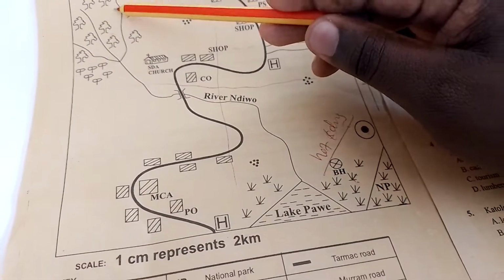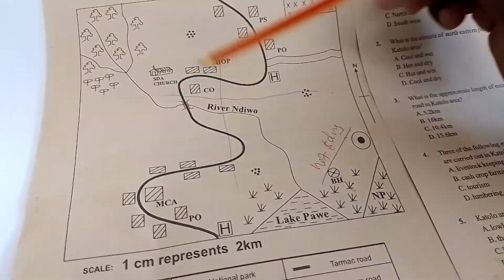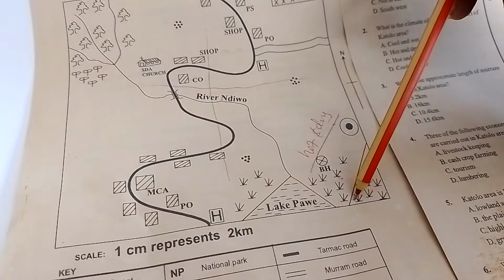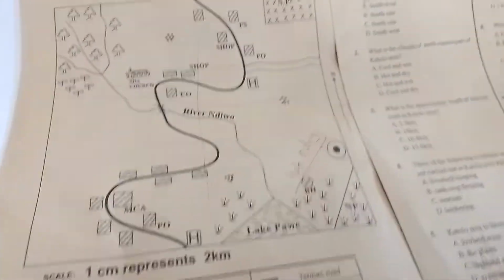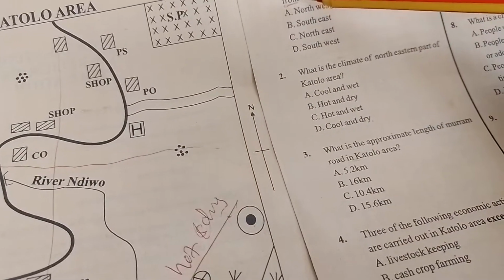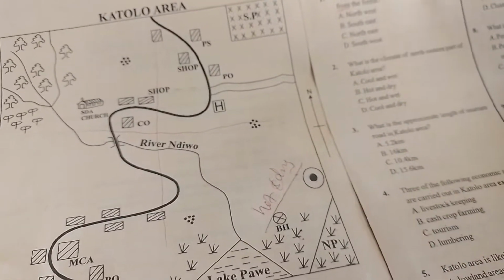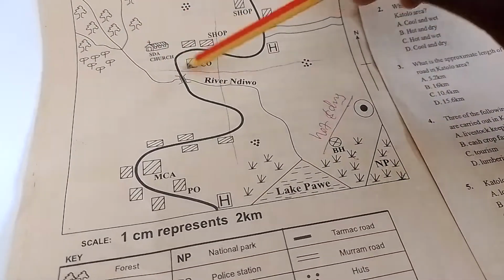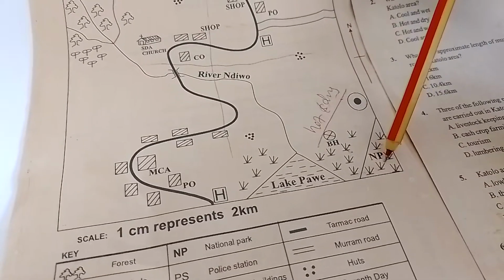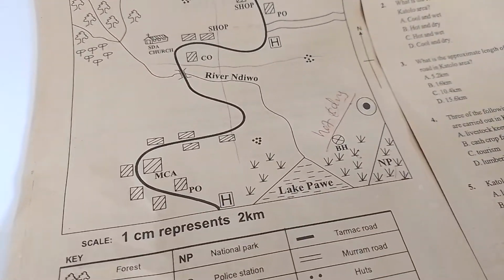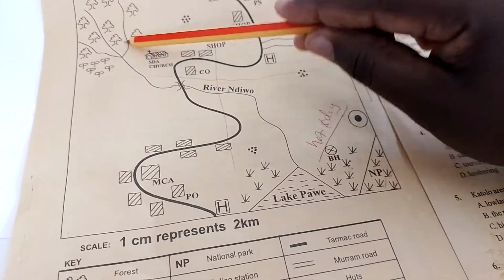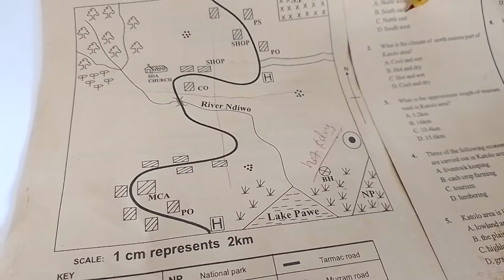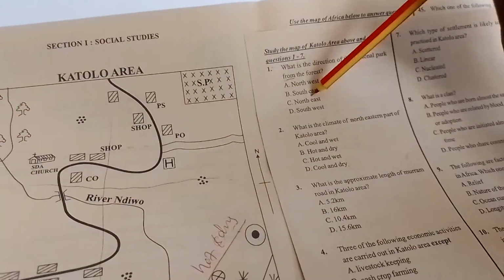So the direction of the national park from the forest is from the northwest to southeast. We have northwest here. From the forest to the national park, you go downwards to the southeastern part. Somebody comes from the forest, the northwestern side, to the southeastern side. So the answer down here is southeastern side.